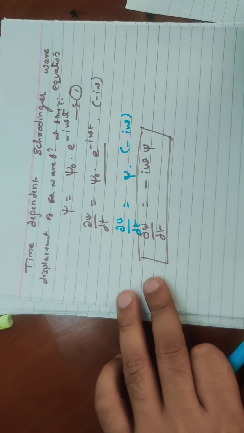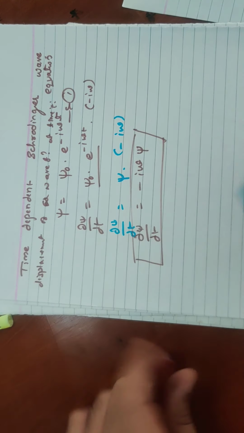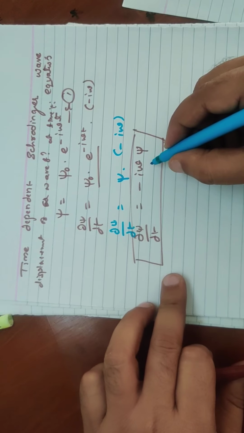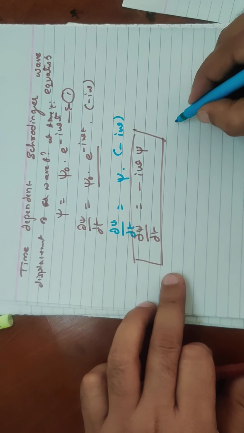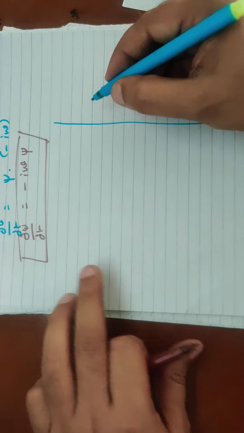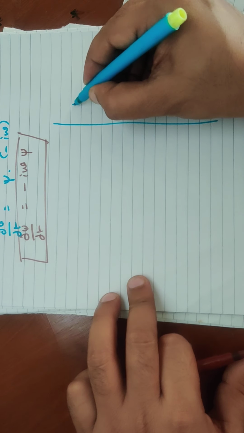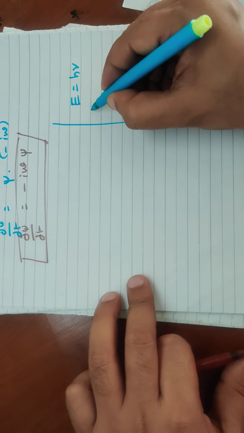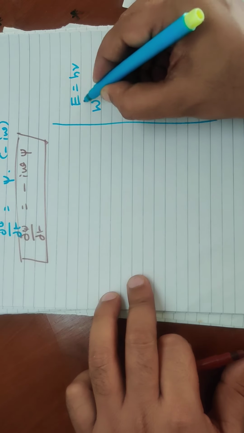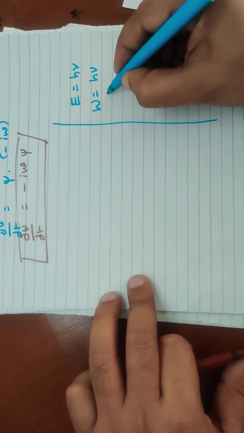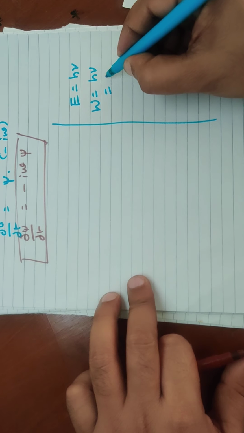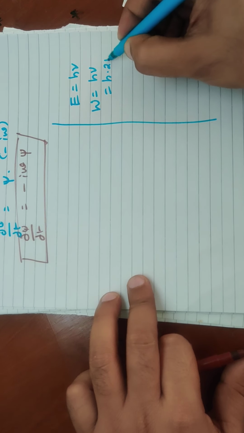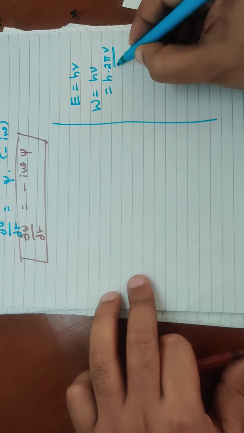Now what we do? We find out the value of omega. That can be found by treating E equal to h nu, or this I rewrite as W, that is the capacity to do work, is nothing but h nu, and nu is nothing but frequency, that I write as 2 pi into nu upon 2 pi.